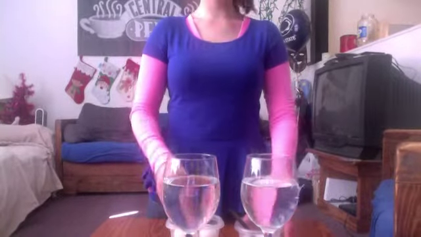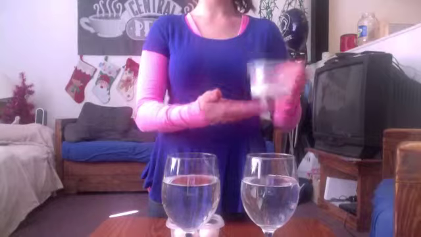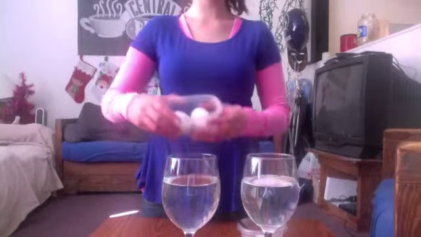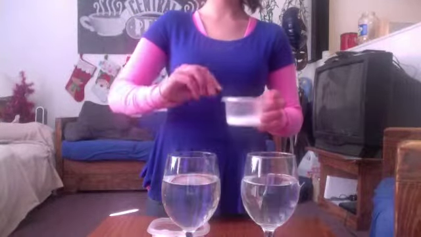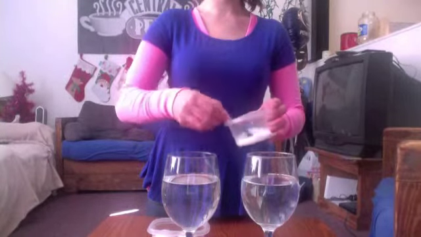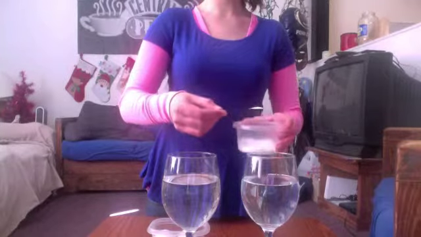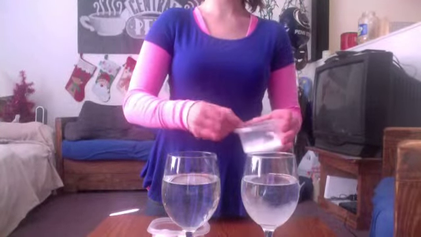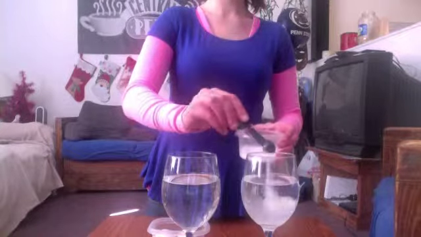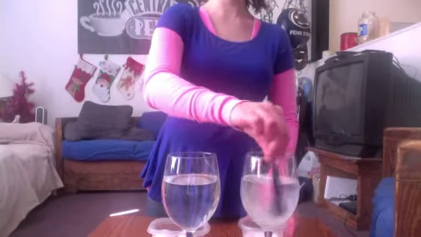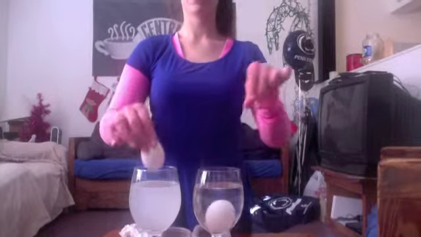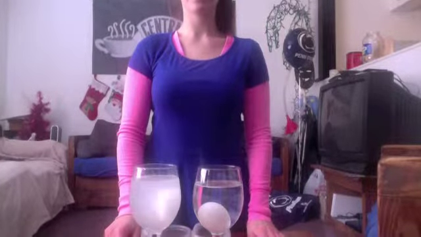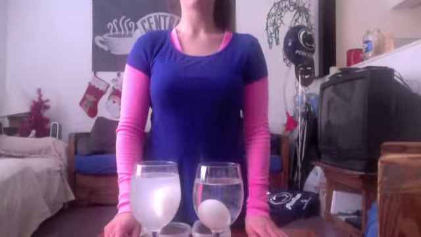For this experiment, we need 2 glasses of water, salt, and eggs. First, we're going to take a tablespoon and a half of salt and put it in one of the glasses. Then you mix it up. Then we're going to take both of our eggs and drop one into the one with salt and one into the one of just normal water. As you notice, the one with the salt in it floats.